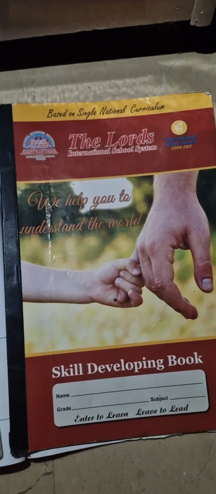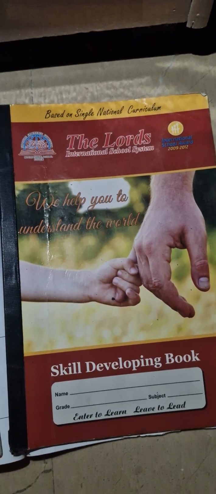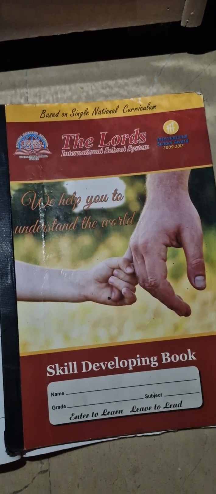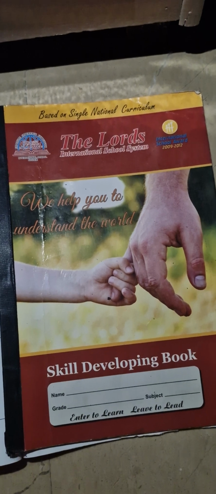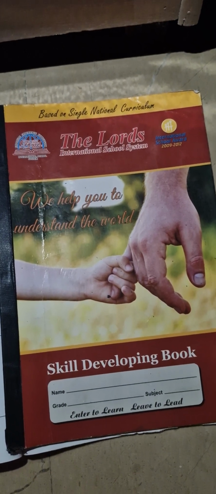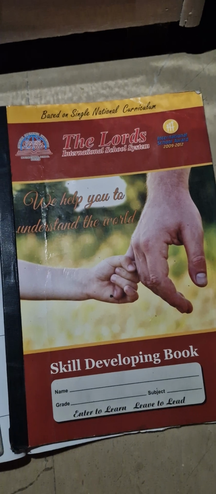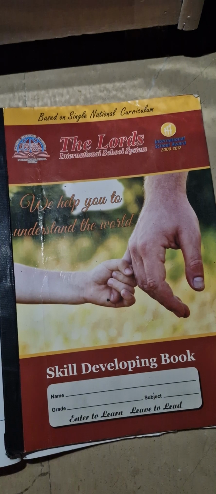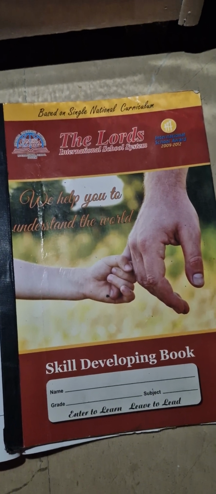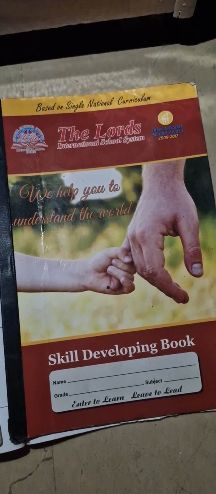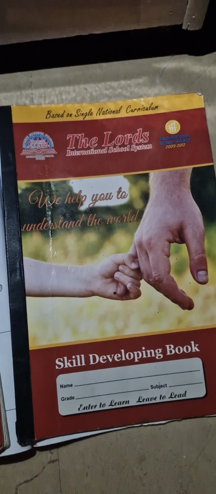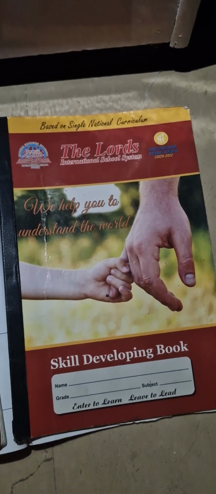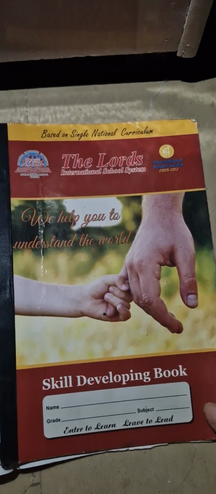Today we are going to conduct the second lesson of Google Classroom. As we have already discussed, whenever you start your work, keep your skill book and stationery items with you so that you can complete your classwork, whatever is assigned. Today we will do our work in the skill book. So take your skill book and open it. This is your skill book for grade 1.